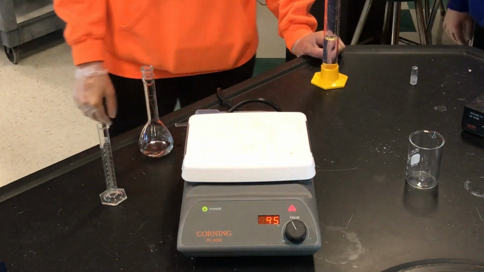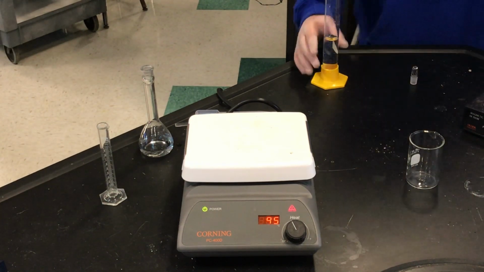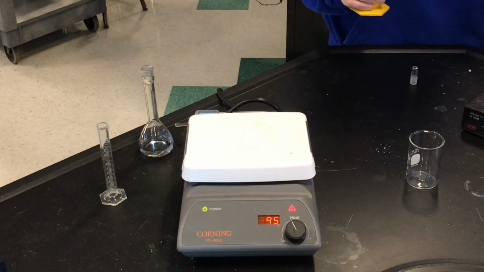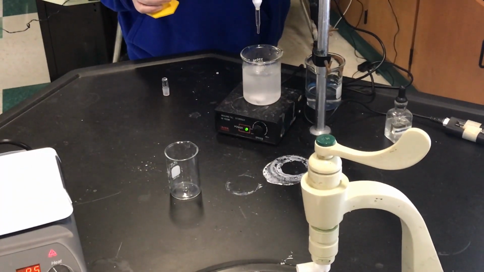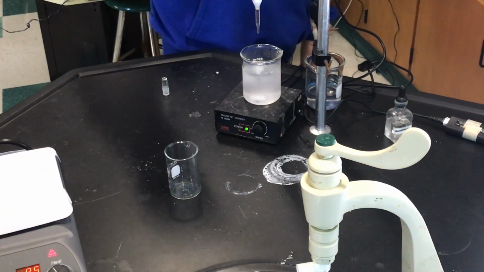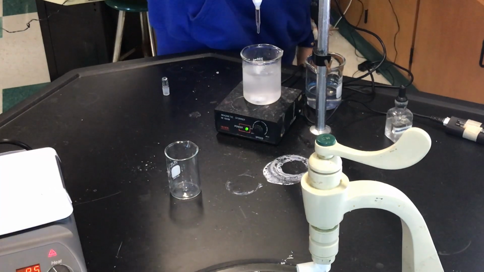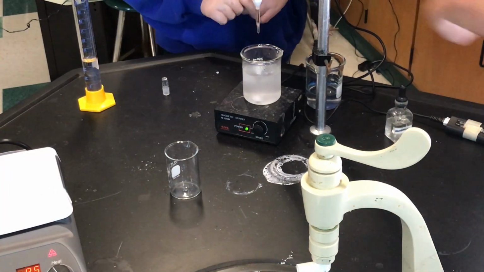All right, so student E, take that graduated cylinder. Hold on, because we want to see it, because we're out of frame here. Okay, cool. Now just pour it into that beaker. We're adding it to the beaker. That is strong base. Into the beaker, not the burette. Don't forget what we're doing here, guys.